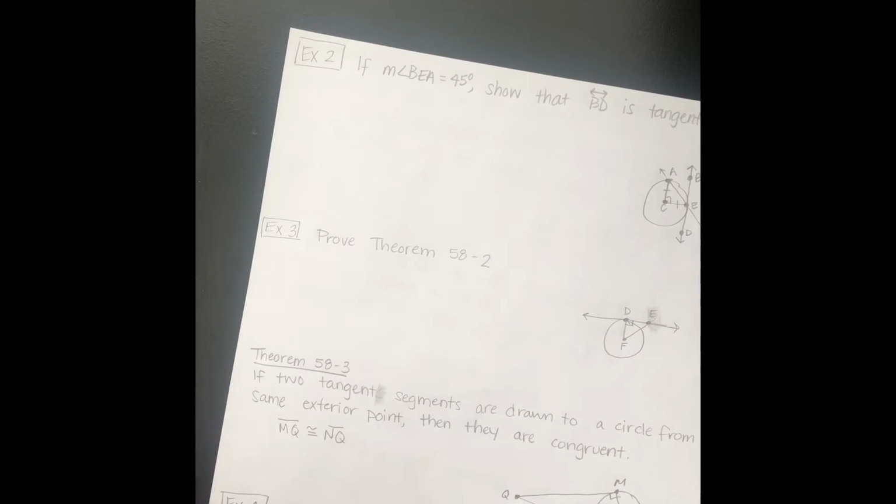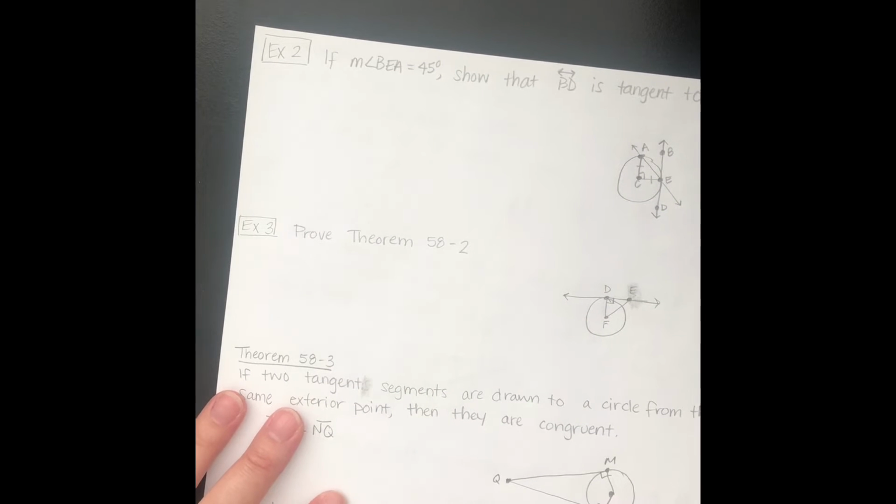It kind of sounds like you're saying the same thing as our last theorem. We're just saying it opposite ways. So forwards, backwards, and backwards, forwards.